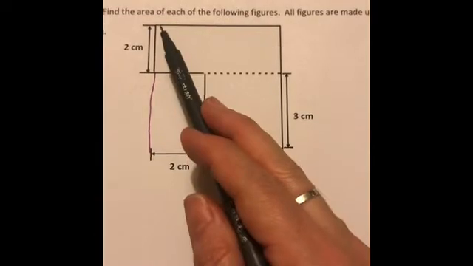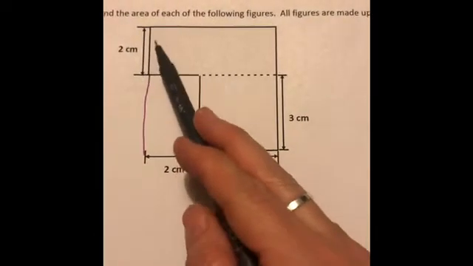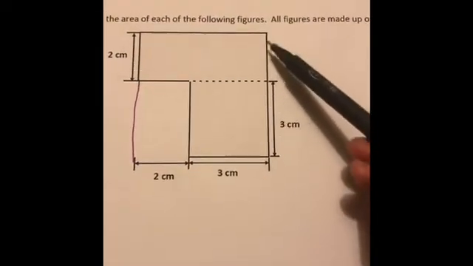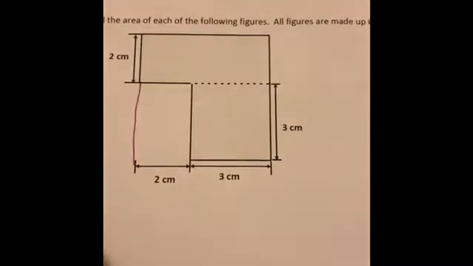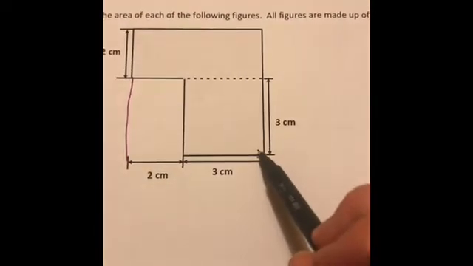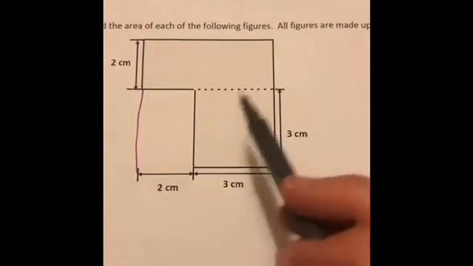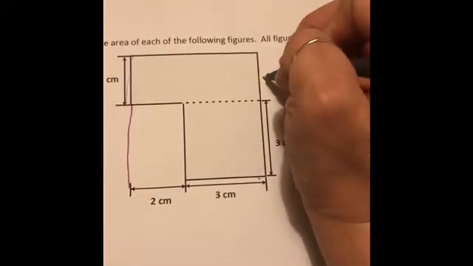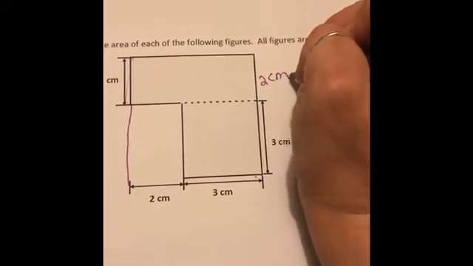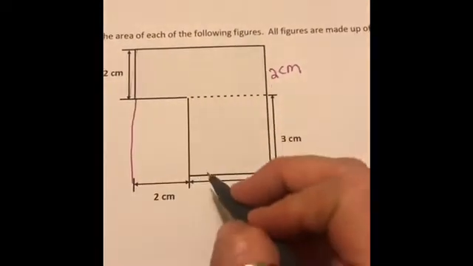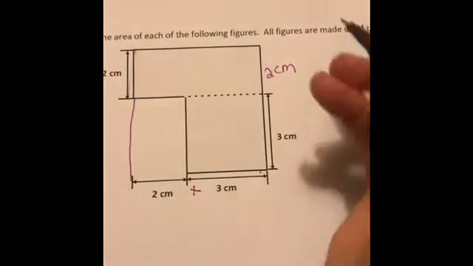I know that this part, this edge that is the same edge as the other side of this rectangle, is 2 centimeters. I know the side of this square is 3 centimeters. So I know that if this part is 2 centimeters, then this part also has to be 2 centimeters. So now I need to find my length and my width. And I'm going to do that by adding.